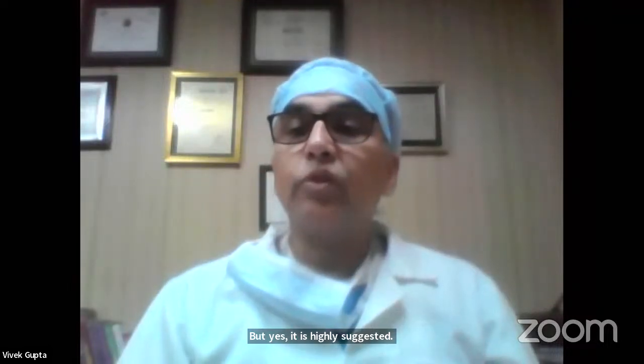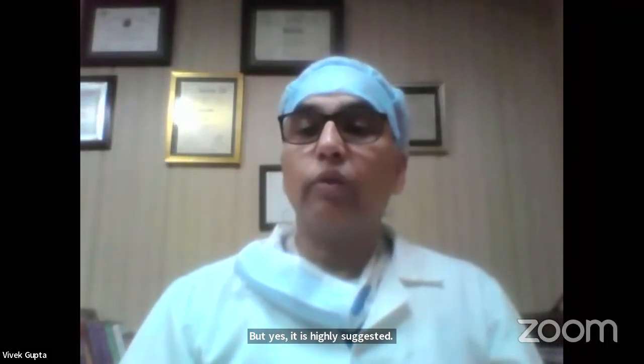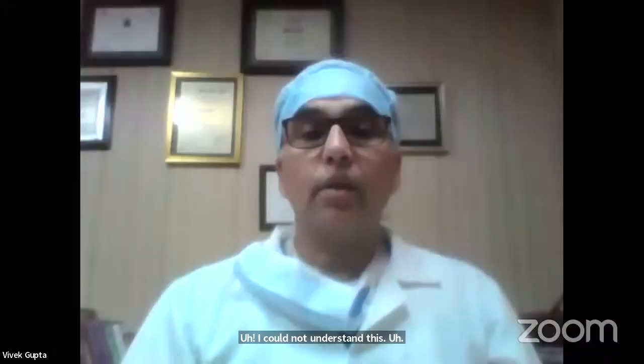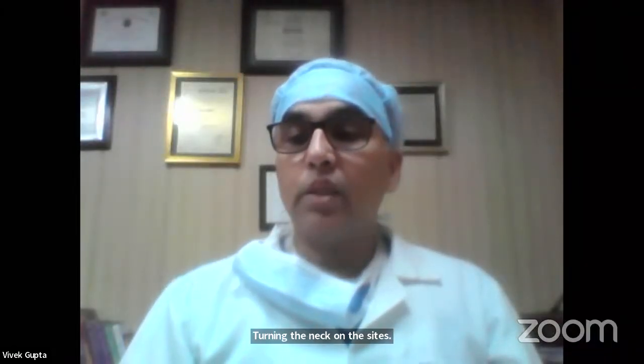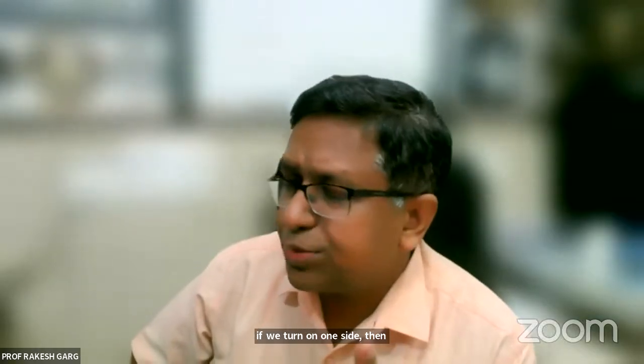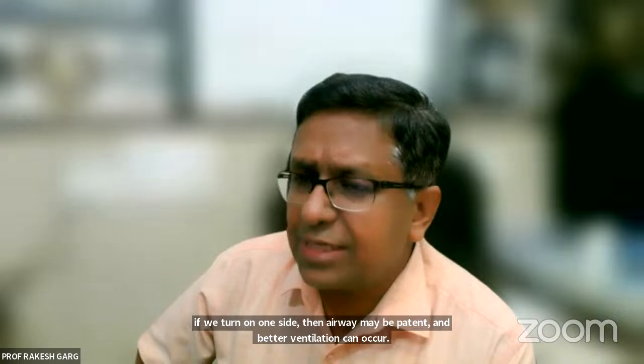Another question: if some ventilation is occurring during chest compression, should we ask to turn the neck to one side for better ventilation? I could not understand, this means turning the neck to the side? Yes, if ventilation is occurring. I don't think that is possible, since the airway will be obstructed in cardiac arrest because of muscle relaxation. And if we turn to one side, then the airway may be patent and better ventilation can occur. So turning the neck is not the option. It is the lateral position of the whole patient that makes the airway patent.